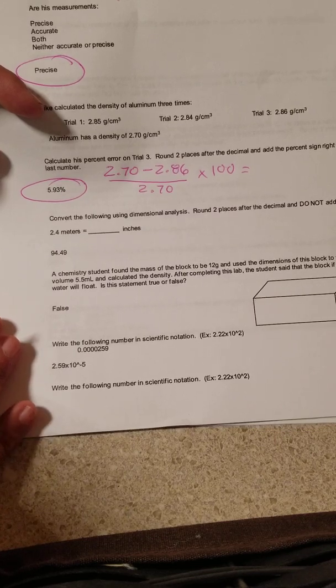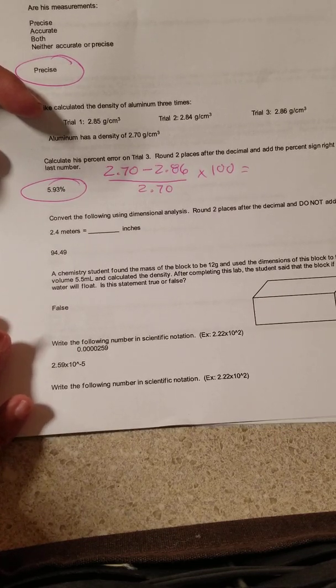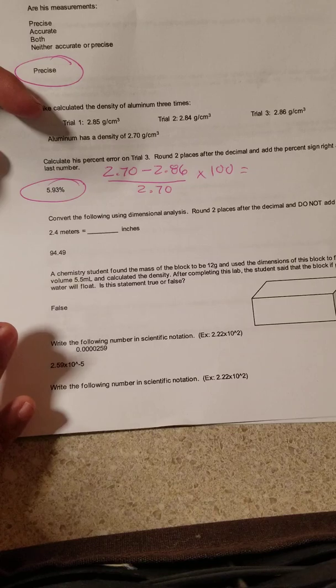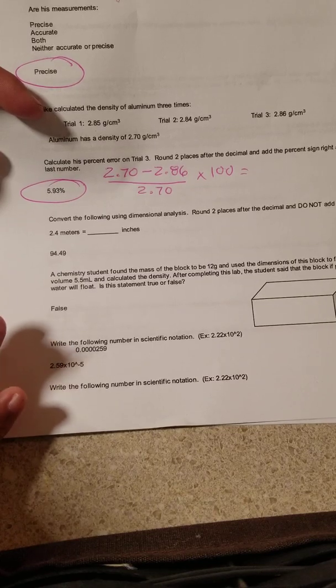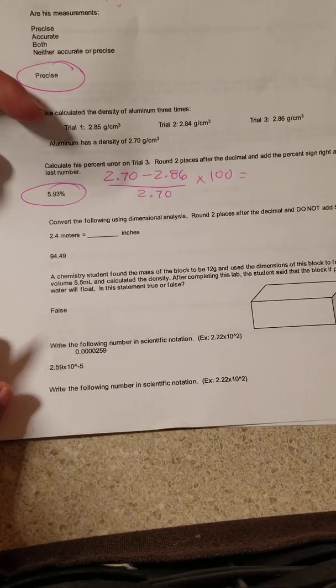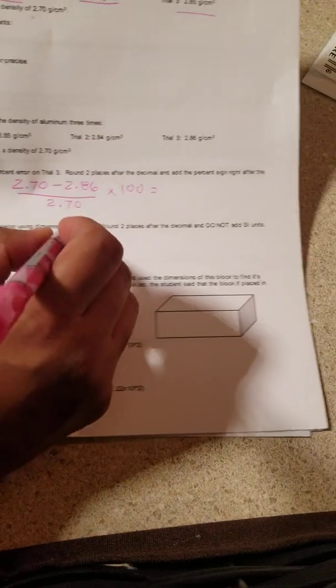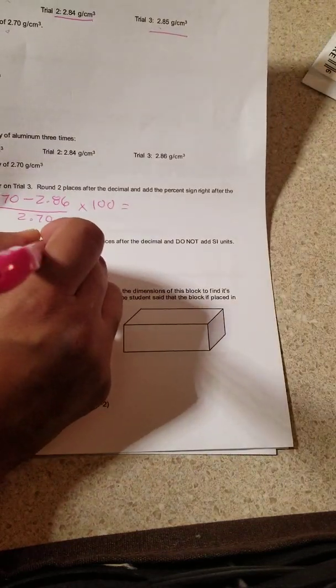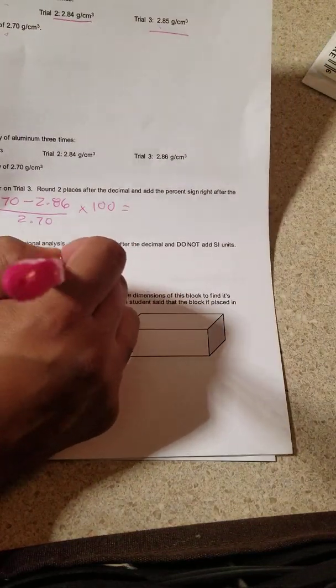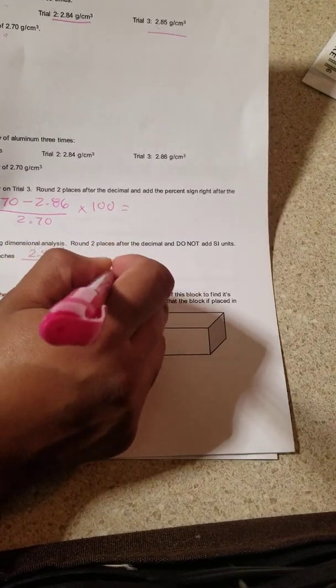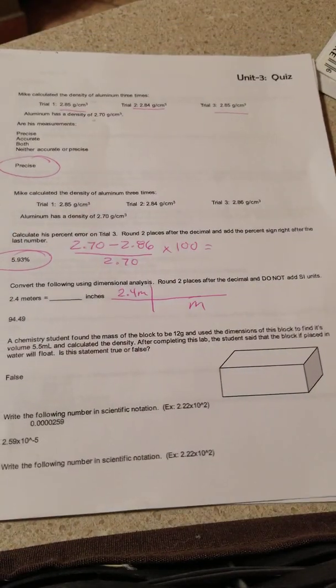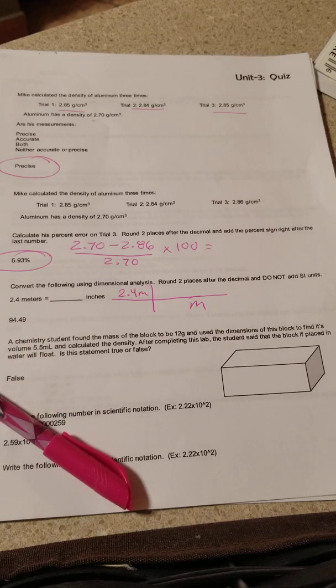The next one, convert the next conversion, but use dimensional analysis. Meters to inches. So let's go ahead and start off with what I have, 2.4 meters. I have to put meters down here. Why? Because I need to cancel out. Let me go grab that so that way I can do this for you and do the steps.